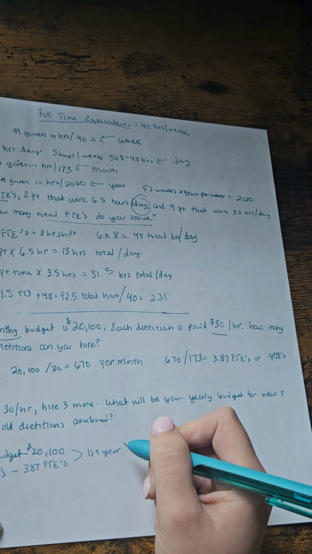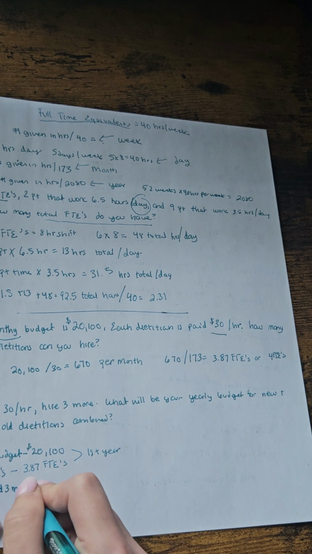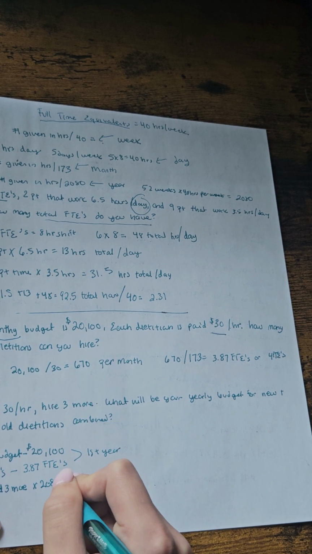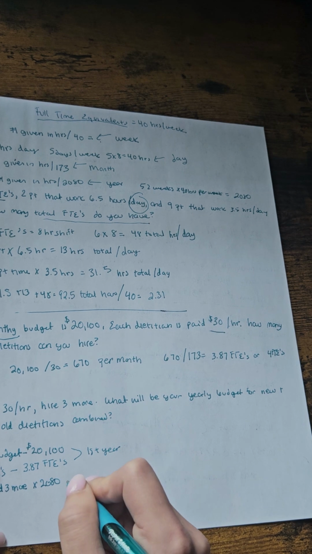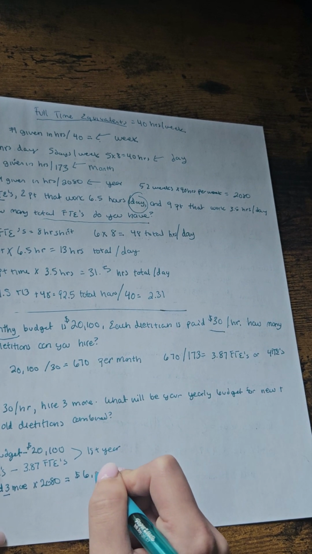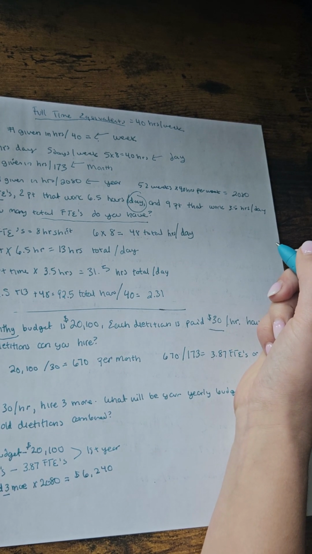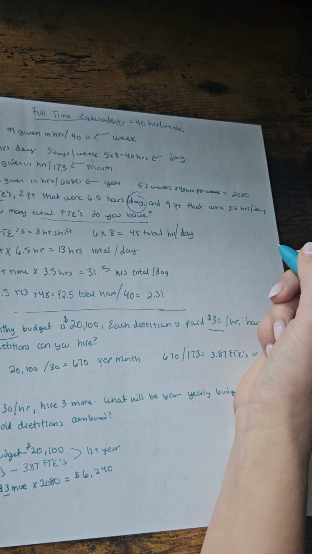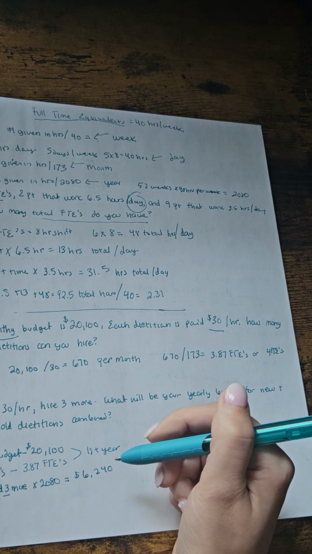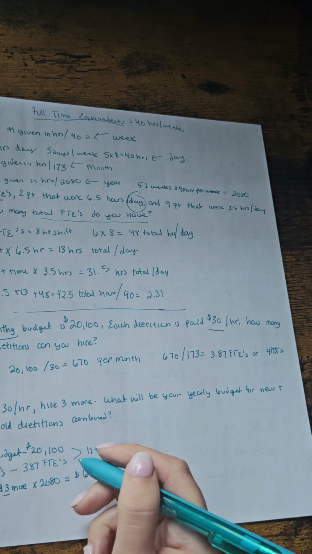And we're going to add 3 more FTEs. And we know that there is 2080 hours worked in a year. So if we take 3 times 2080, that's going to give us a salary of $6,240. So that means that adding more FTEs is going to cost us $6,240 per year.